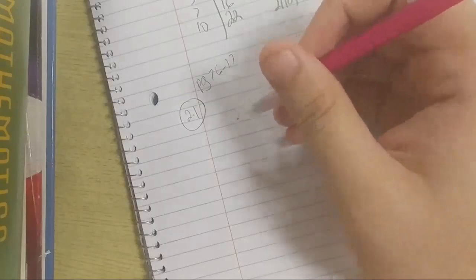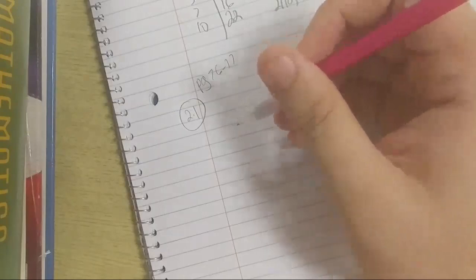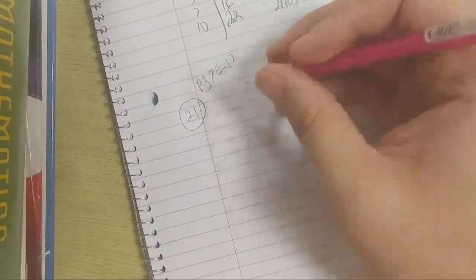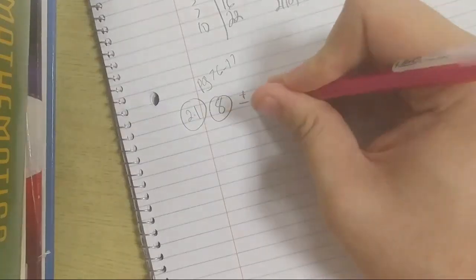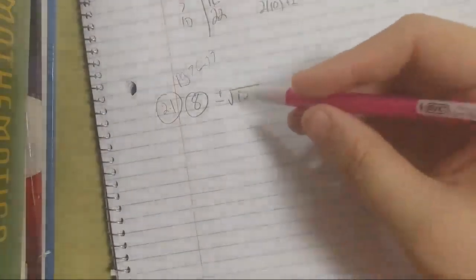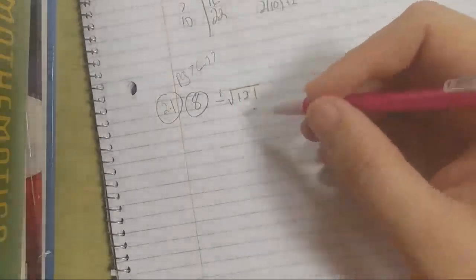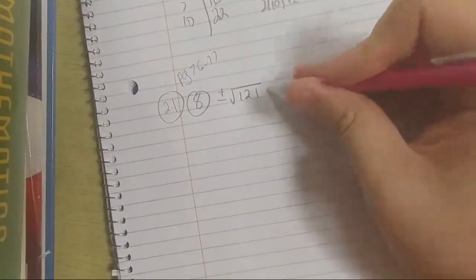So on page 76, let's do number 8. So 8, that's a plus or minus the square root of 121. So you need to recognize the square root of 121. That's definitely something you should notice. Now the square root of 121 is going to be, well, let's see. I know 10 times 10 is 100, so let's try one more. 11 times 11 is going to be 121, if you're not sure.